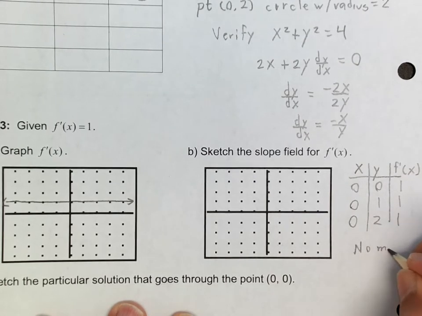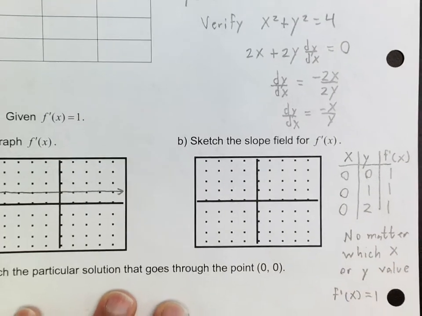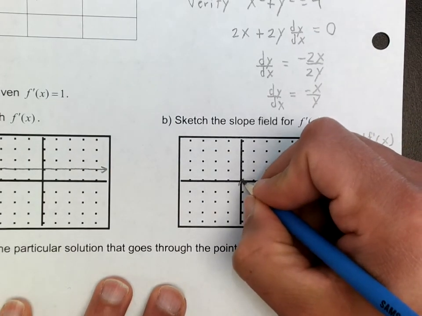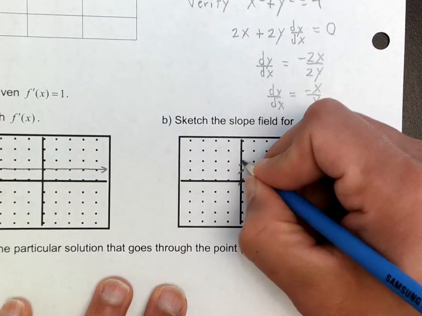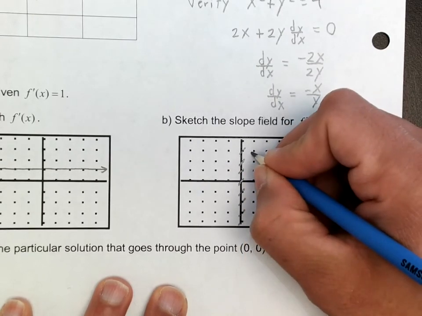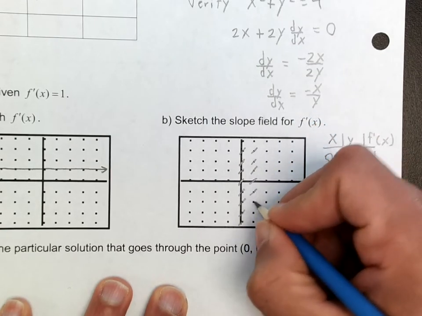So no matter which x or y value, the derivative is going to be equal to 1. So for the slope field, you're really just going to draw a bunch of little lines that have a slope of 1. Make sure they look like they have the same slope.